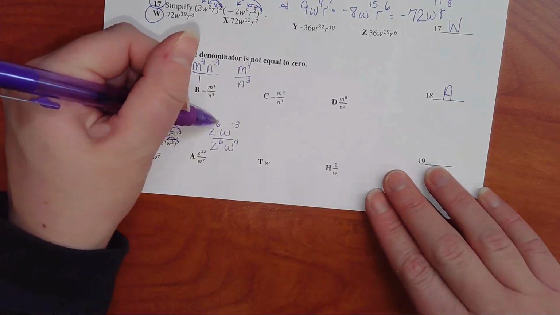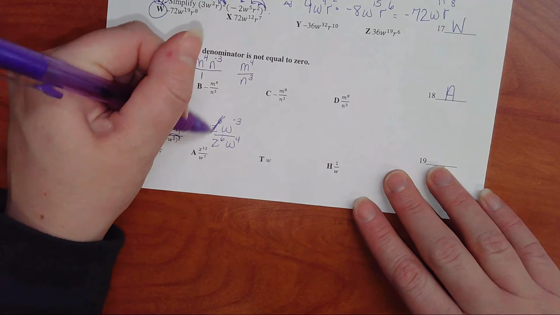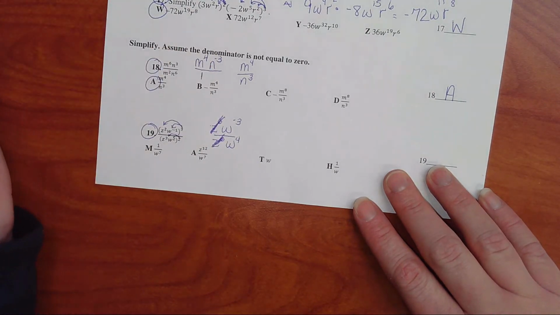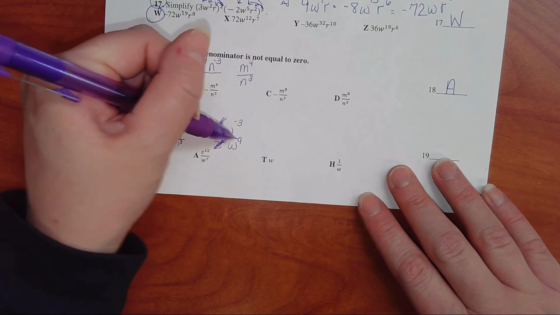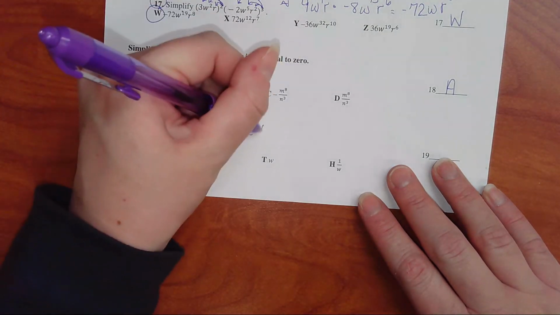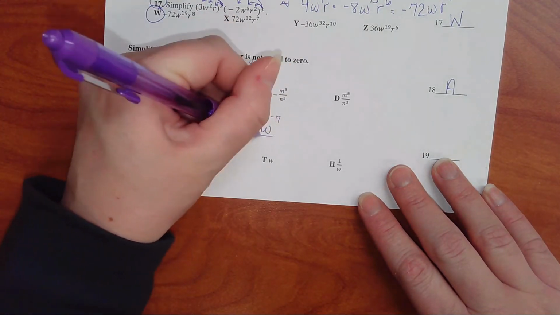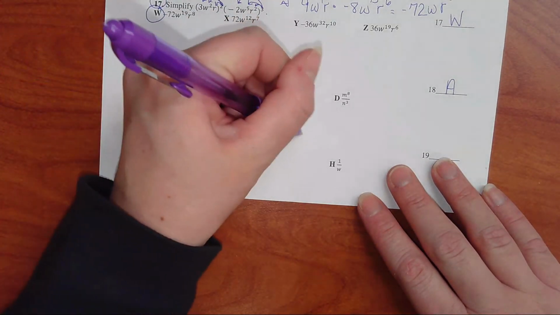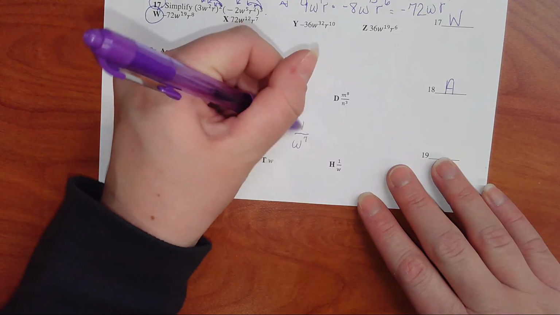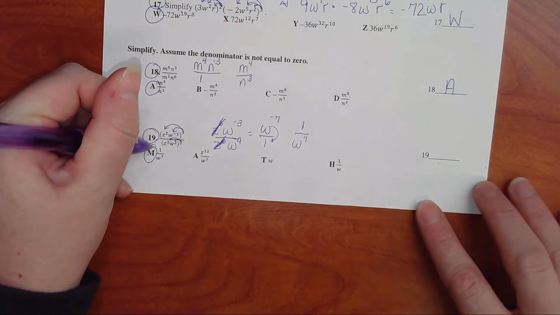Z to the 6th over Z to the 6th. That's going to end up giving you that 1. They're going to cancel each other out. Now you have division going on here. When you divide, you subtract your exponents, and you get W to the -7th, which you cannot leave as negative, so it goes to the denominator. Make it positive, put a 1 on top. Your answer is going to be M.